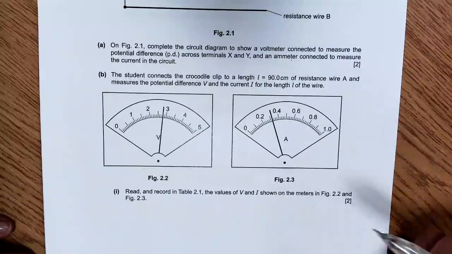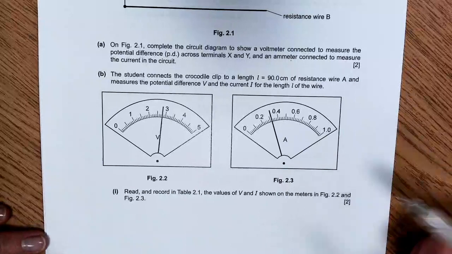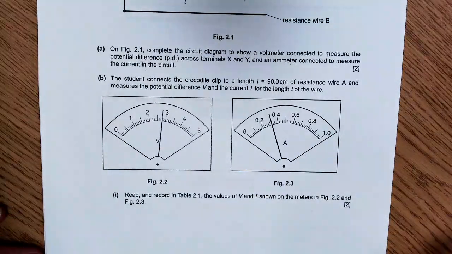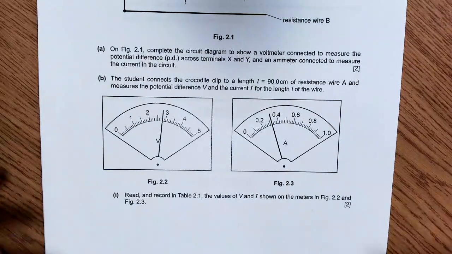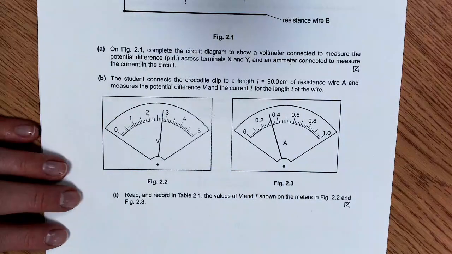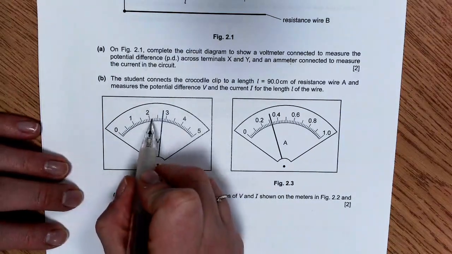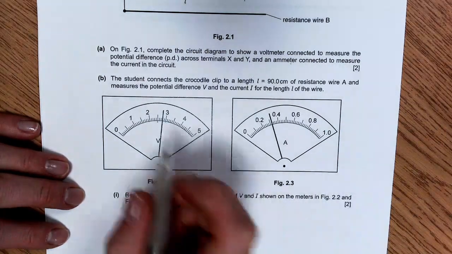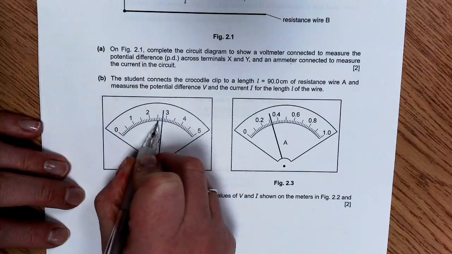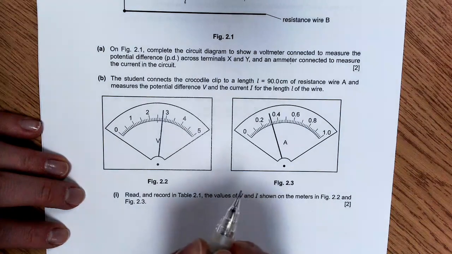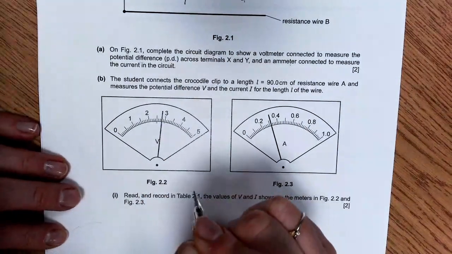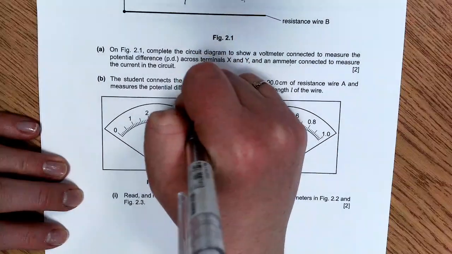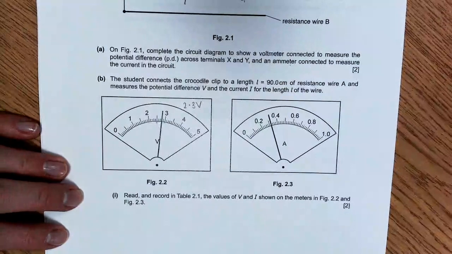In B, it says read and record in table 2.1 the values of V and I shown. Now this was done surprisingly badly by a number of people. It's just reading the scales, so we need to do a little bit of practice. So look carefully. If we've got 2 here and 3 here, halfway between is 2.5. Between 2.5 and 3, we've got 5 dashes, so each little dash is worth 0.1. So this is clearly 2.3 volts on this one.